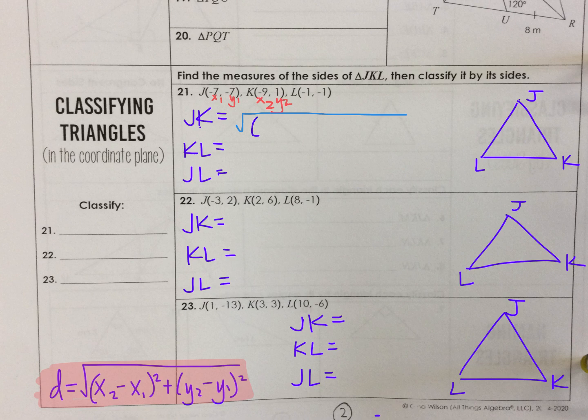Just do the purple part in your calculator. So I put a parenthesis. X2 is -9 minus x1 is -7 squared plus y2 is 1 minus -7 squared. If I type that just like that in my calculator, it'll say 68, and I know it's the square root of 68. Okay? If I did that same thing for KL, I would get 68 again, and if I did it for JL, I would get 72.